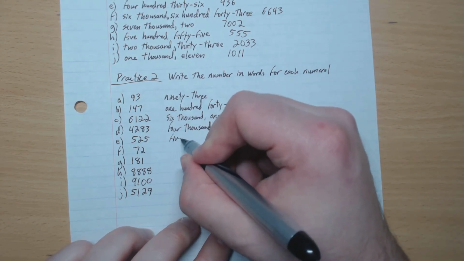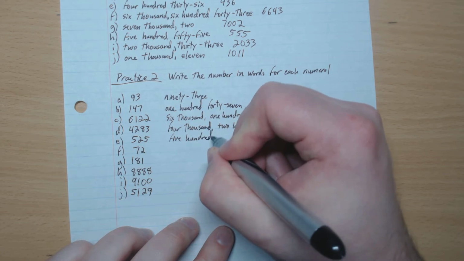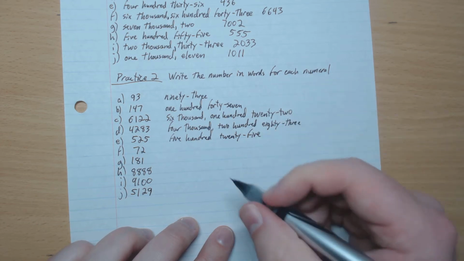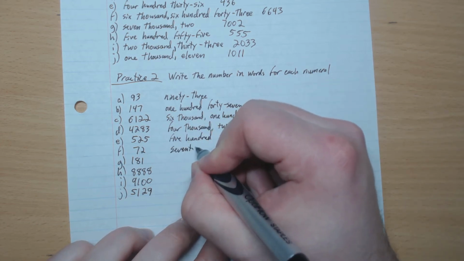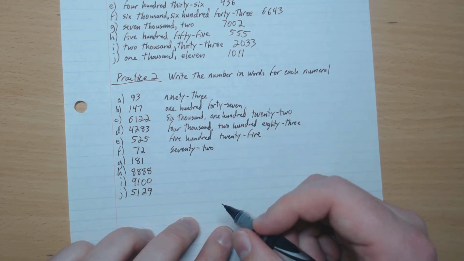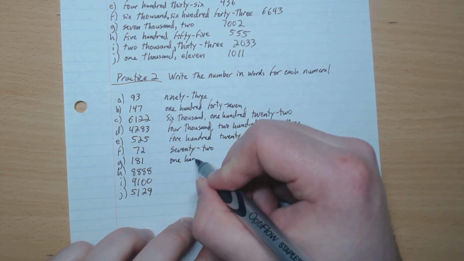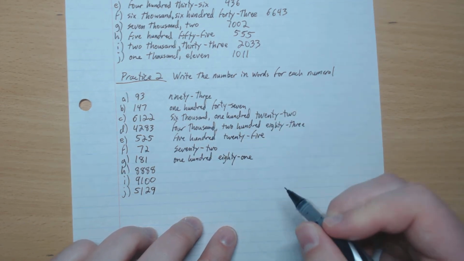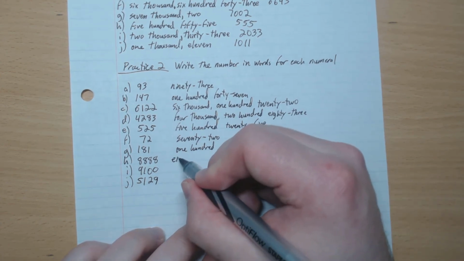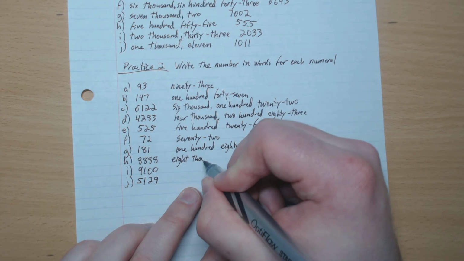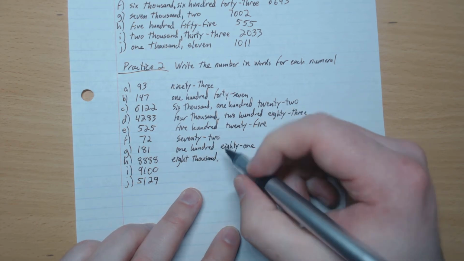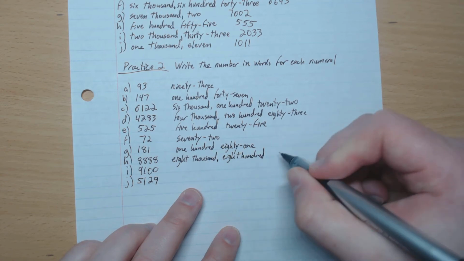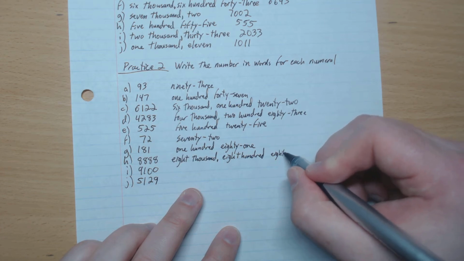525. So we got 500 20-5. 72. 70-2. 181. 80-1. And here we got 8,000, comma, 800, 80-8.